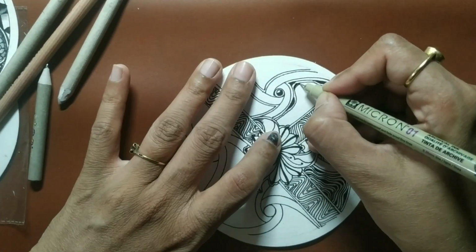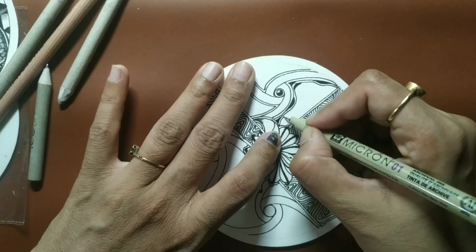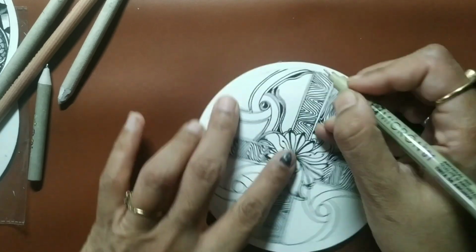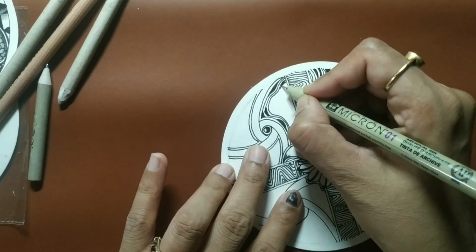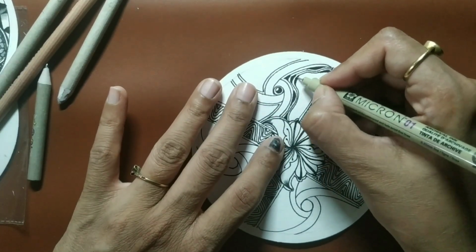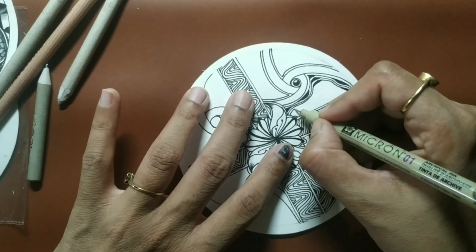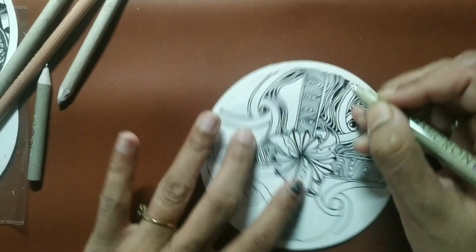Again, adding some weight here and there. Adding the third layer of aura. Again some weight. Keep auraing. Add close auras.